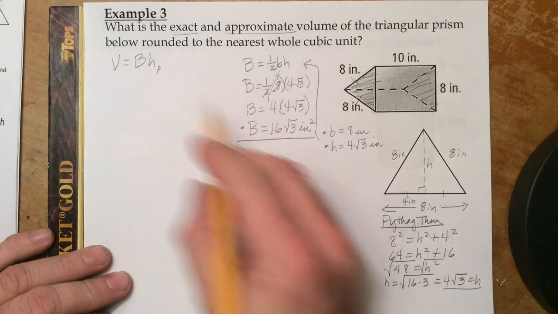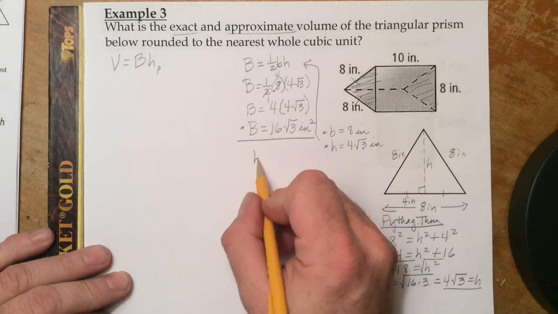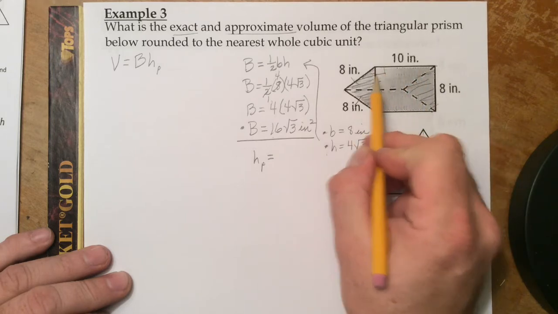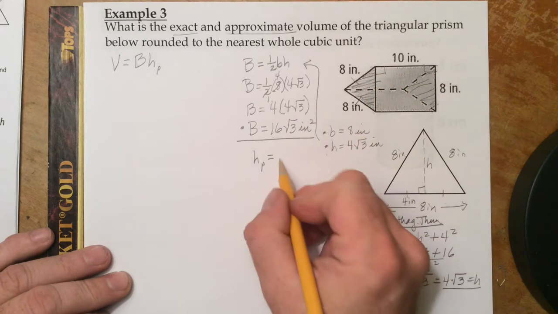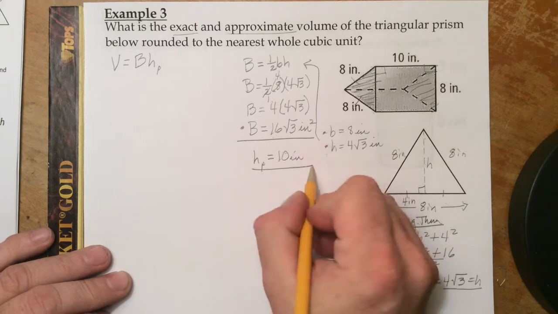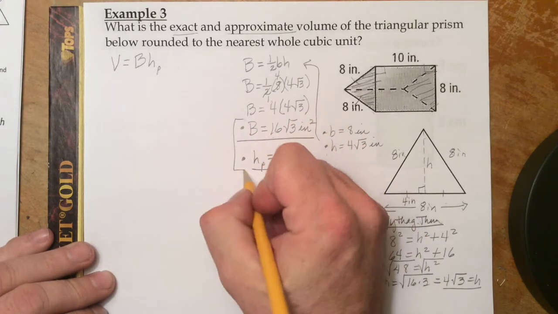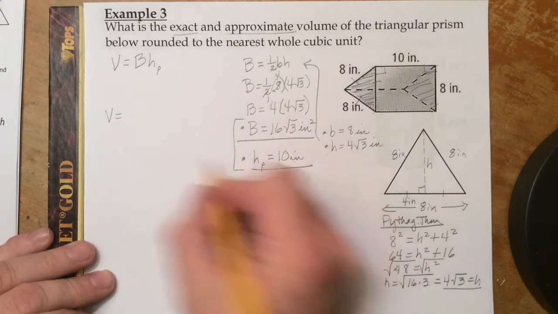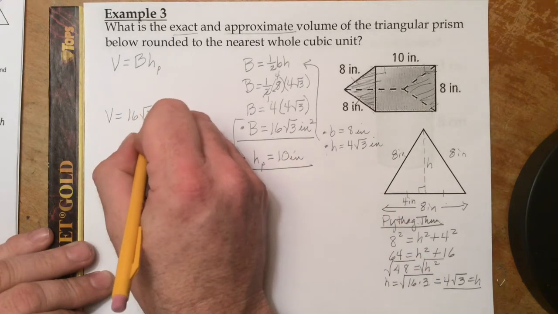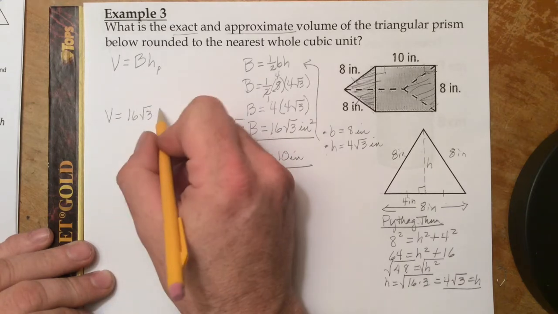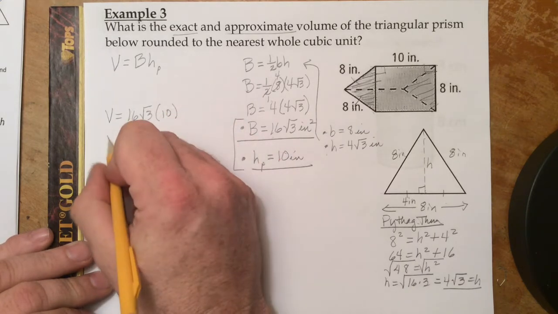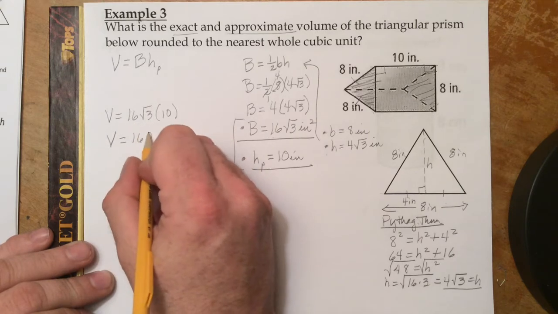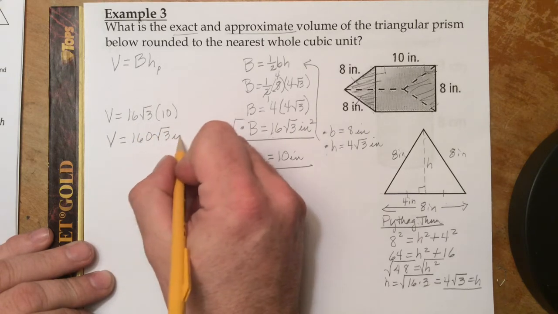Now that we have B, we need the height of the prism. The height of the prism is from base to base, perpendicular, which is 10 inches. Now we have everything we need to substitute in here. So the volume is big B, which is 16 root 3 times 10. This gives us 16 times 10 is 160 times the square root of 3 cubic inches.